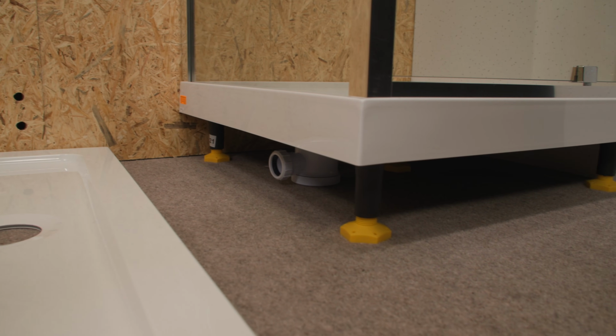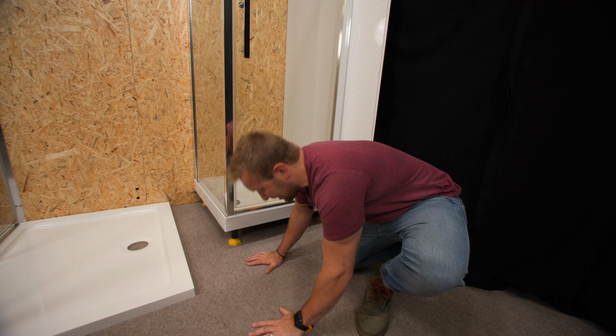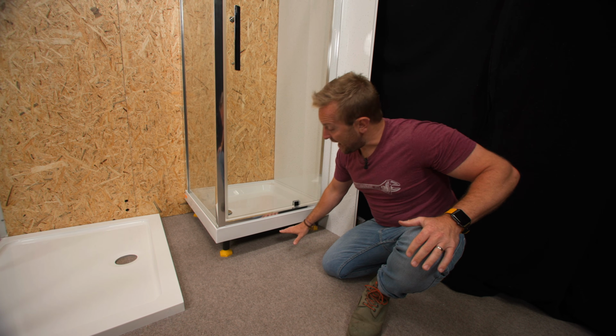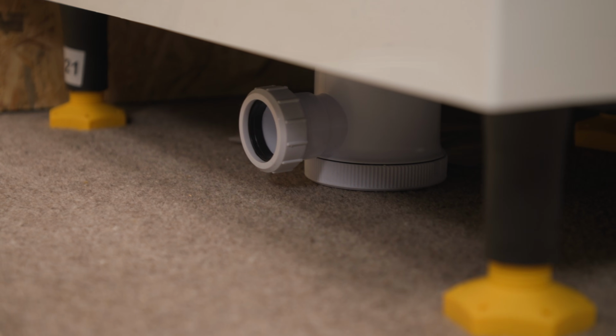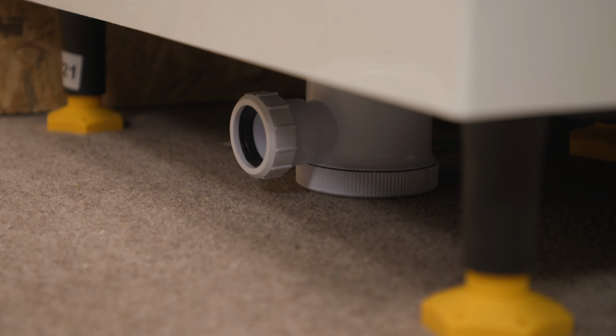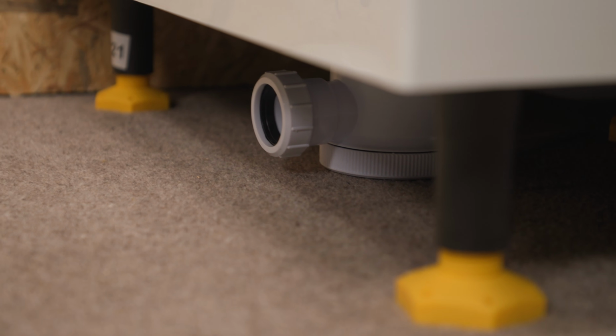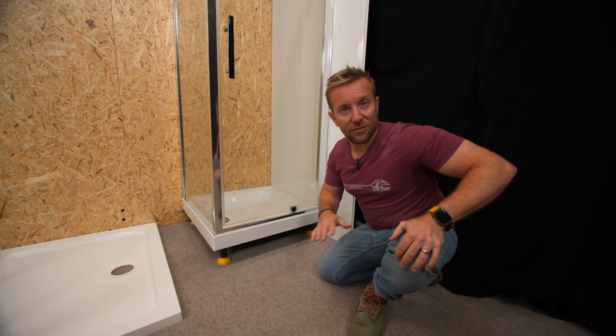But the one thing about this is that if we cannot go into this floor at all, and funny enough, we are on a concrete floor here, you can then have your waste pipe above ground going back into a stack. Usually what you'll do is run your waste pipe along the wall, behind the basin, behind the toilet, into the stack, and that is it, the waste pipe is done.